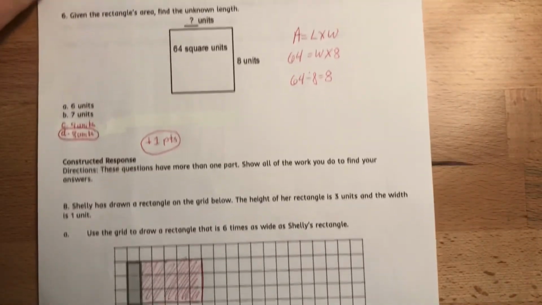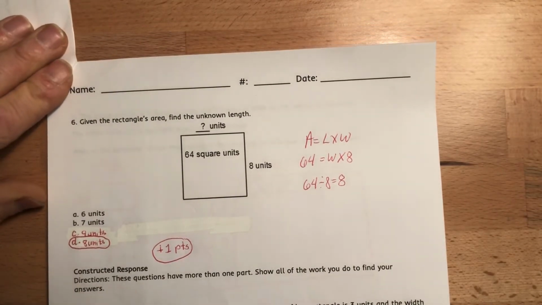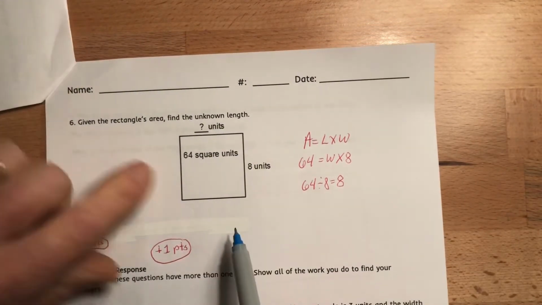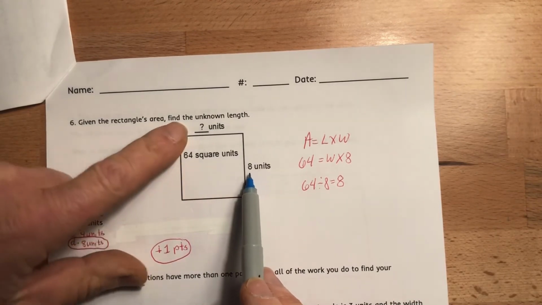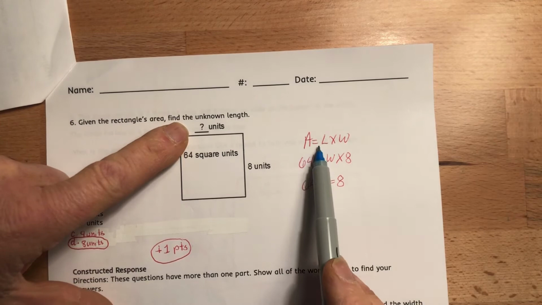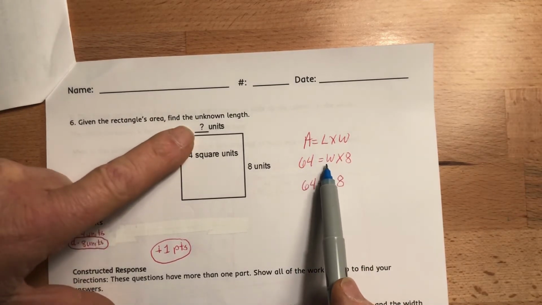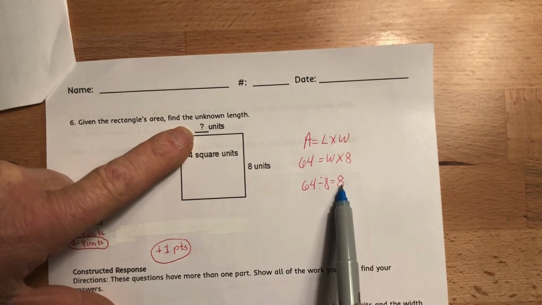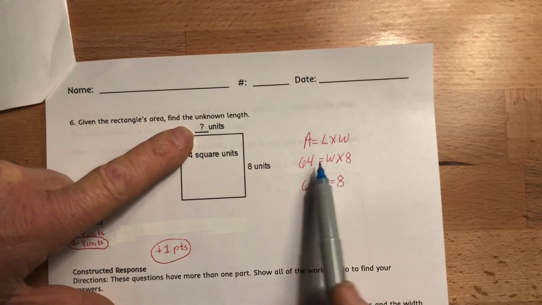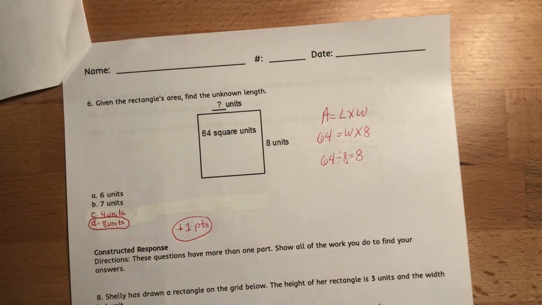Okay, on to 6. Given the rectangle's area, find the unknown lengths. Well, it's given me the area, and it's given me a side, but it doesn't have this other side. So I know that area equals length times width. So this is 64 equals width times 8. So if I just divide 64 by 8, that gives me 8. Or if I wanted to say, what times 8 equals 64, I could do that too. And my answer down here was 8 units, okay?